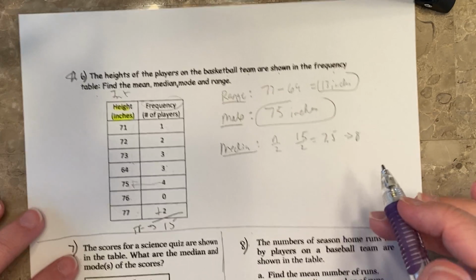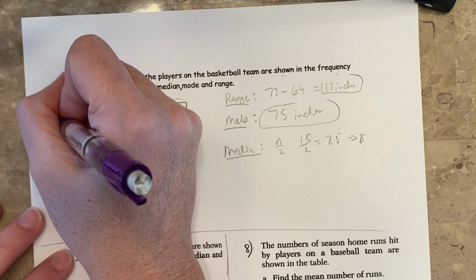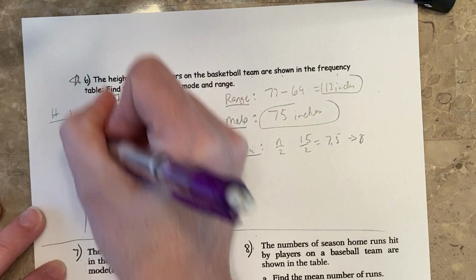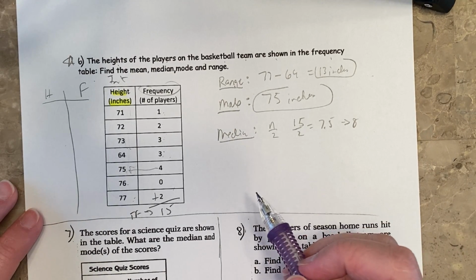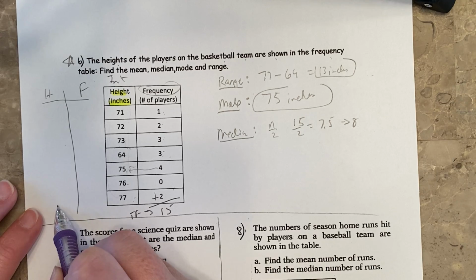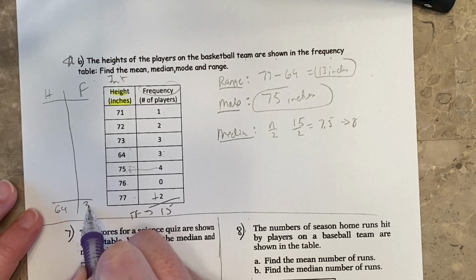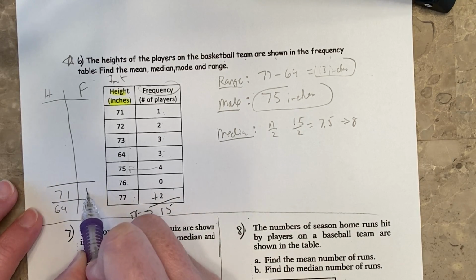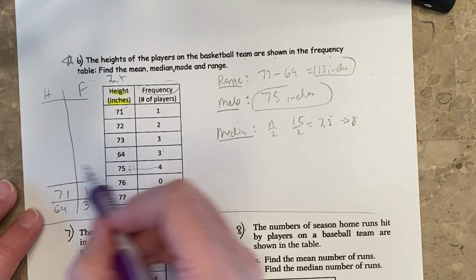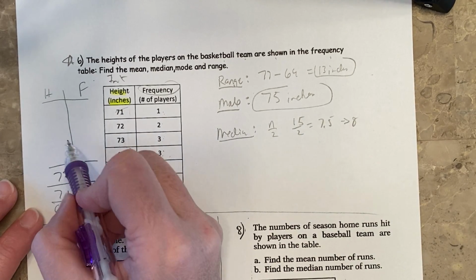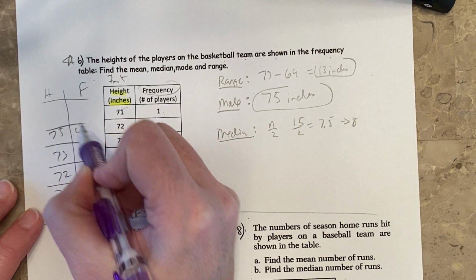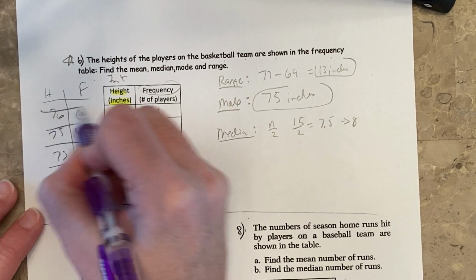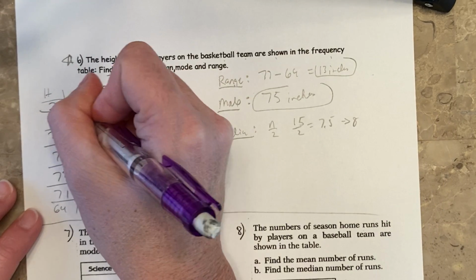So here's where you have to be really tricky if you're going to use the shortcut. So I'm just going to quick put these in numerical order. Let's see, 64, there's 3 of them, 71, 72, 73, 75, 76, and 77.